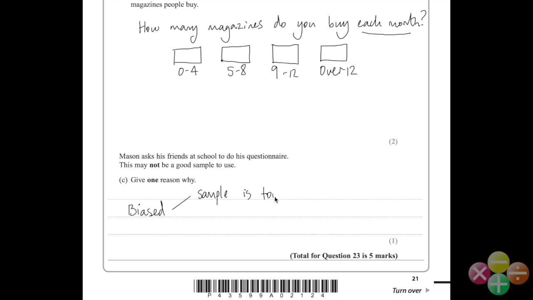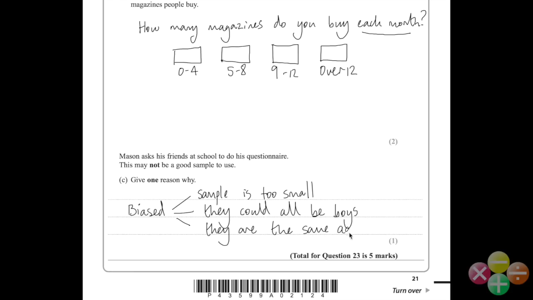is too small. 2, they could all be boys. So we need some girls really, but we don't know. They could all be boys. And they could be, which they most likely are, the same age. And to get a good representation, you need different ages. So any one of those 3 would get you your mark.